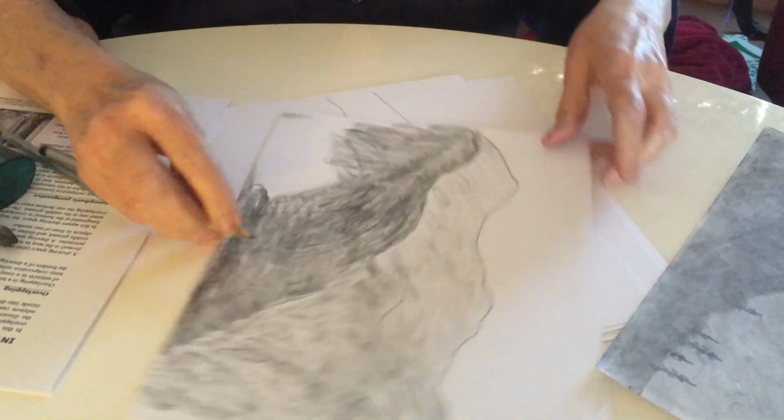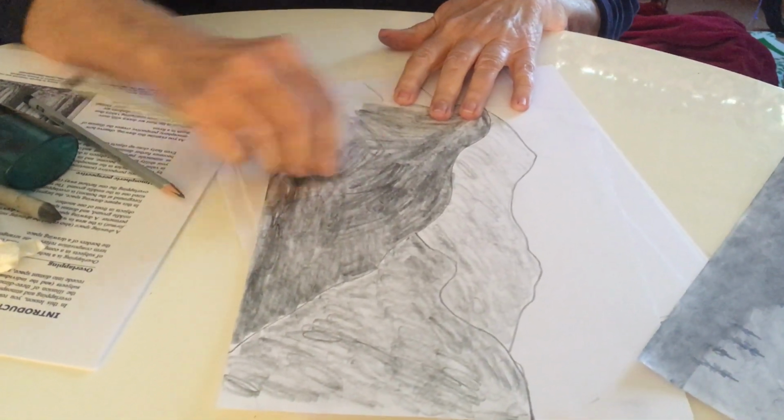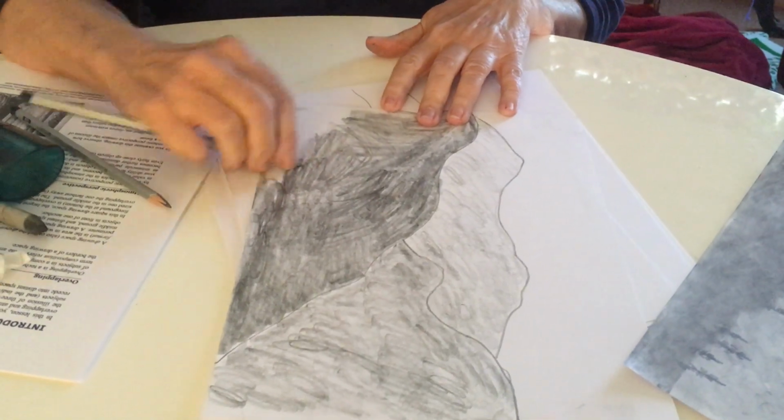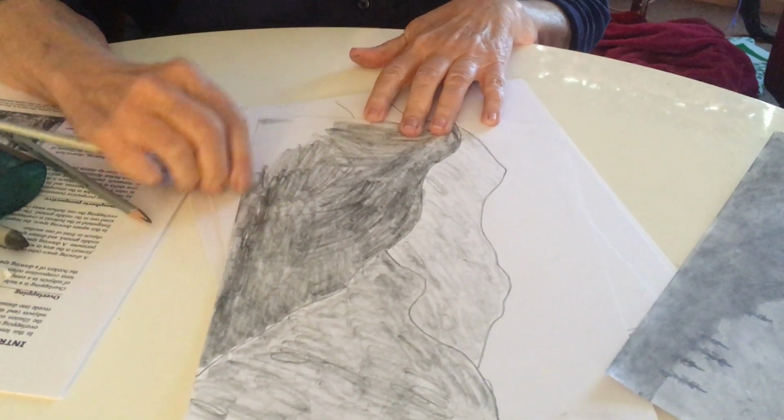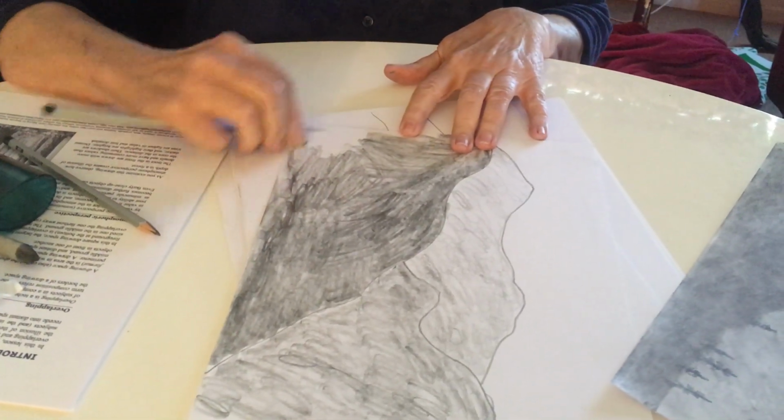That's all you want to do when you do art, is just do the best job you can. And also have fun while you're doing it, because that's important too. Art should be fun, and it will make you feel better.